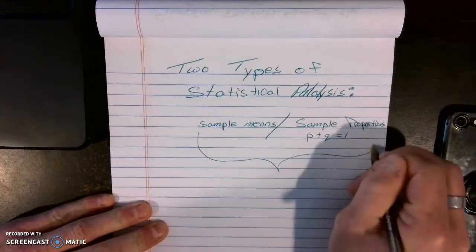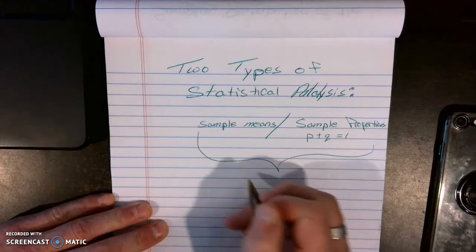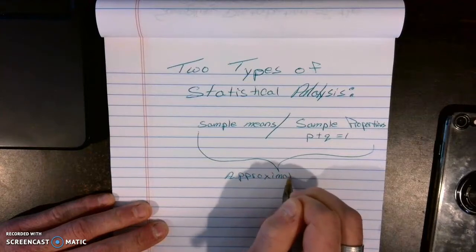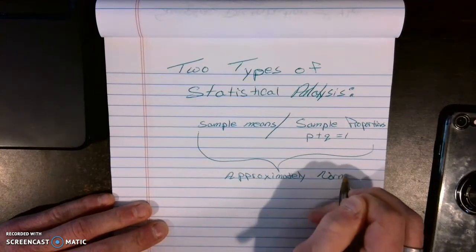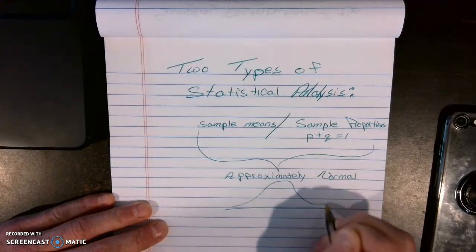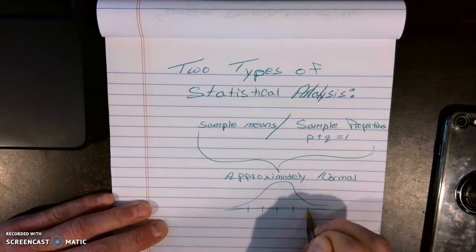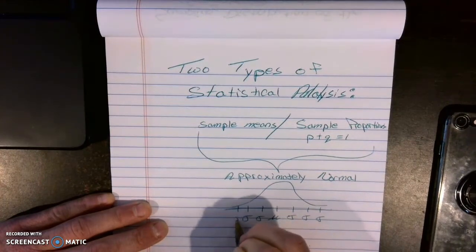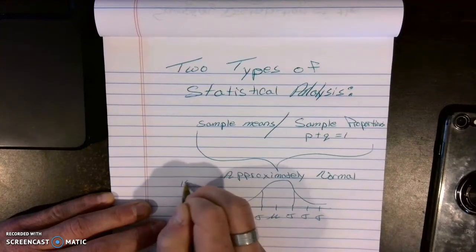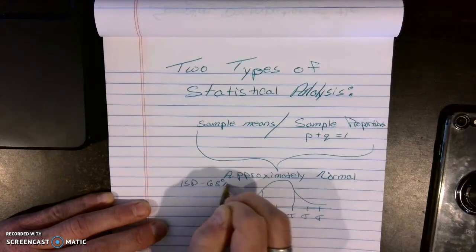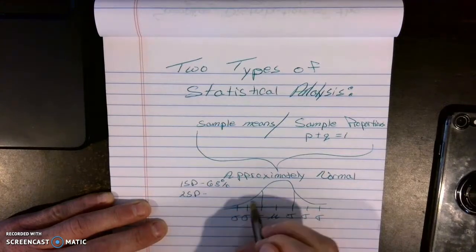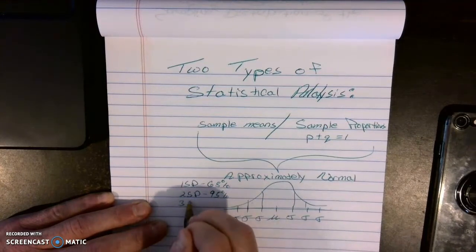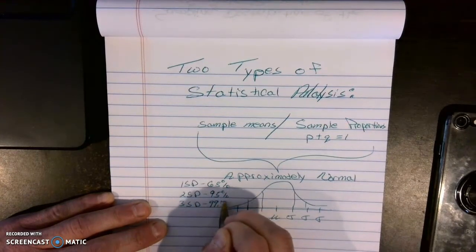But one thing for you to know is that the sample mean and the sample proportion are always going to be approximately normal, meaning a bell curve that has these properties: 1 standard deviation from the mean, 68%; 2 standard deviations from the mean, here to here, is going to be 95%; and 3 standard deviations from the mean is going to be 99.7%.